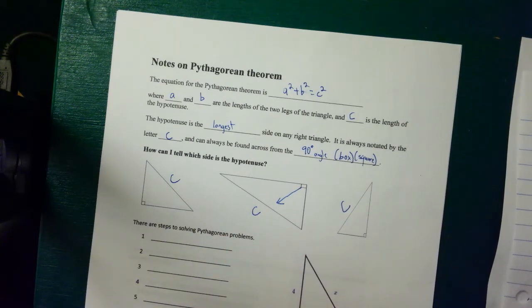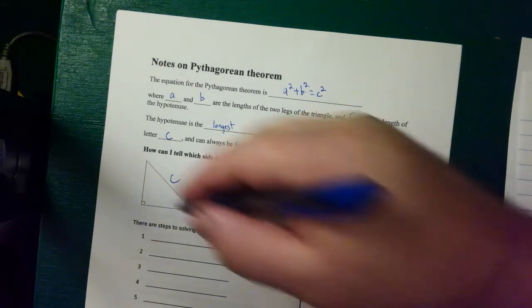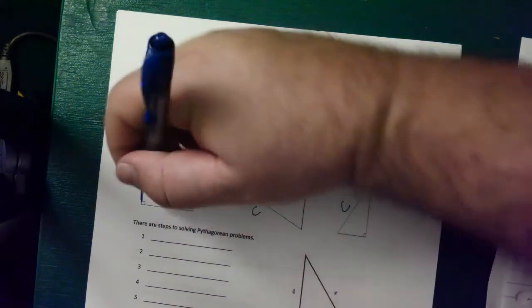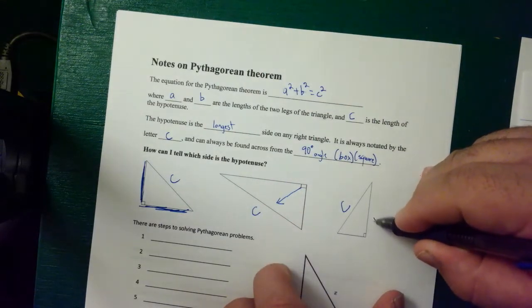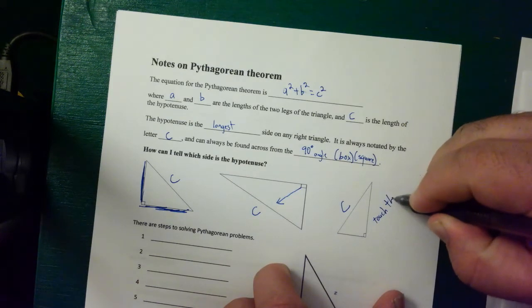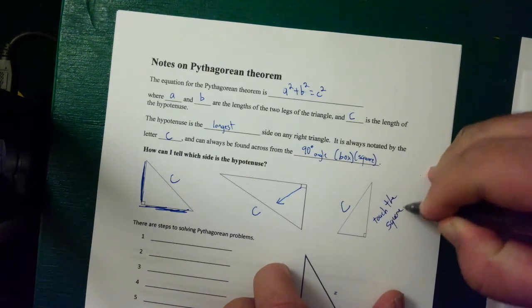do that. Okay, find the L. So here's the L. The box points at it, or touch the square. Either one of those works.